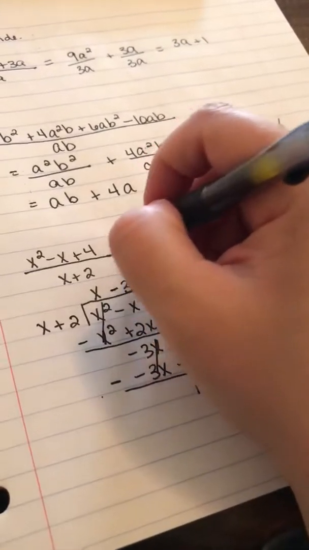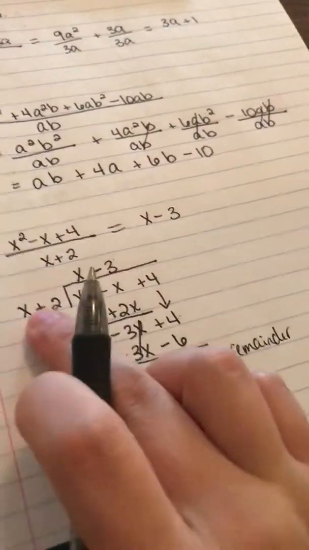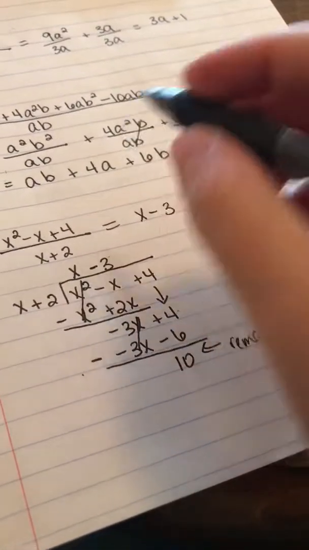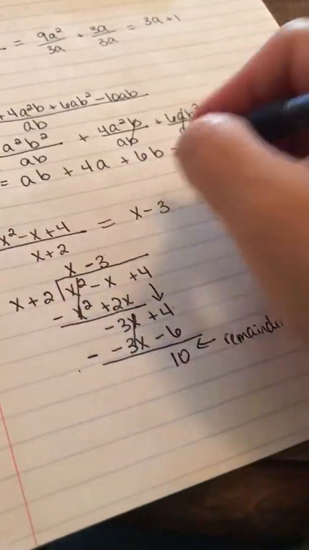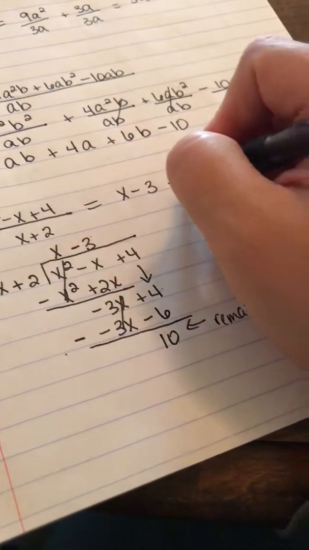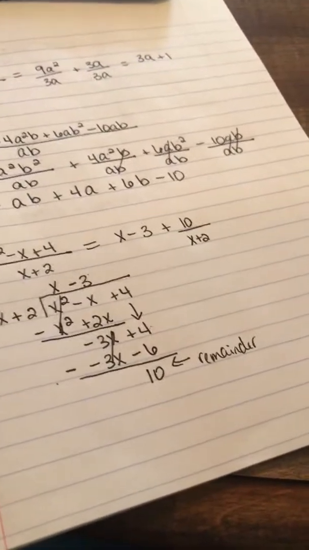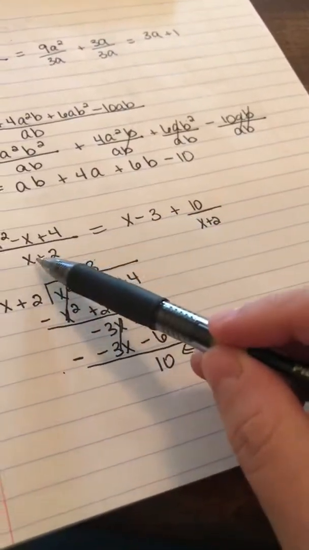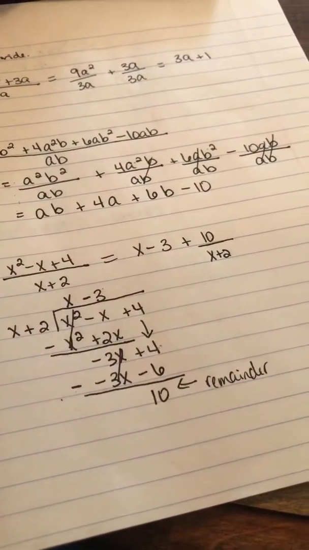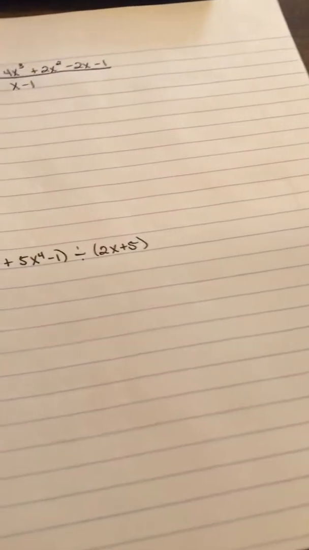So you write your answer as this, x minus 3, because we can't go any further. We can't do 10, an x, and make it a 10. There's no way. So without just writing a fraction, which is what we're going to do. So you write x minus 3 plus your remainder 10 over x plus 2. And you can check these. If you multiply things back out, if you do this times x plus 2, it'll give you x squared minus x plus 4. So it's just like long division with numbers, except it's with variables.